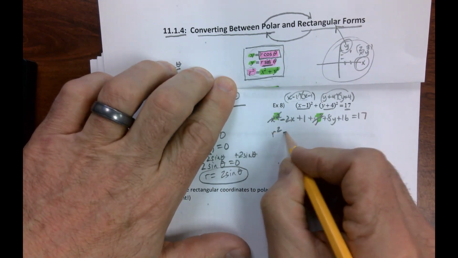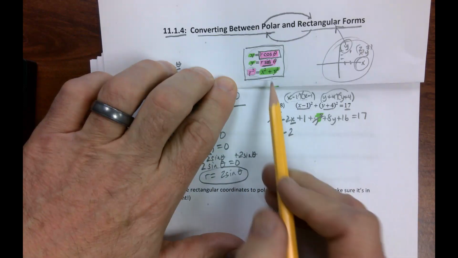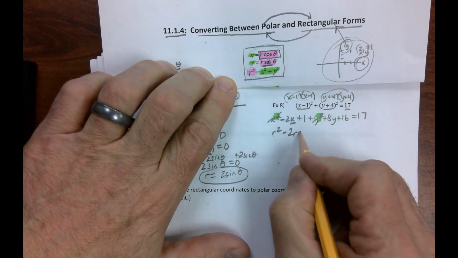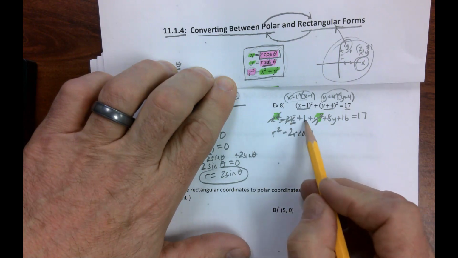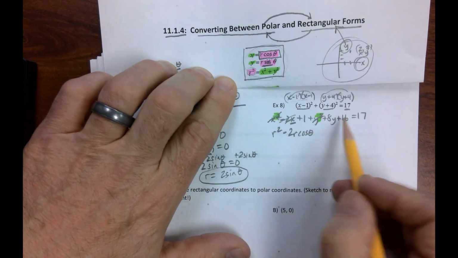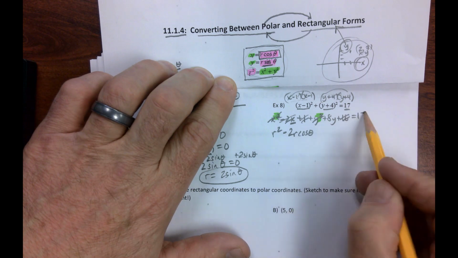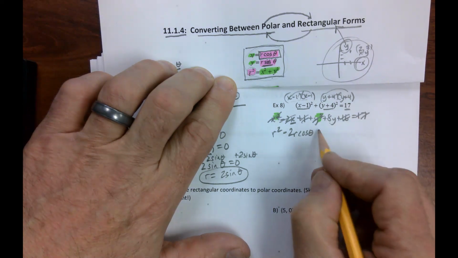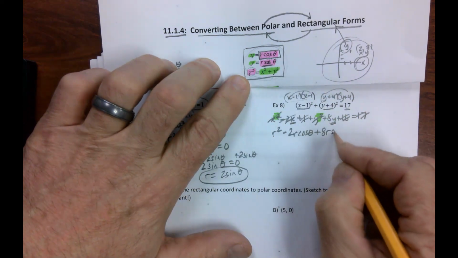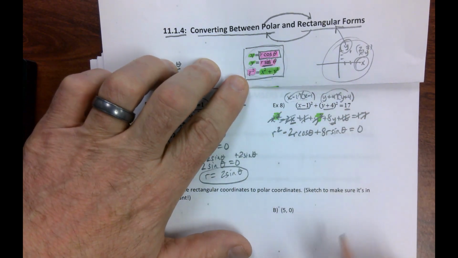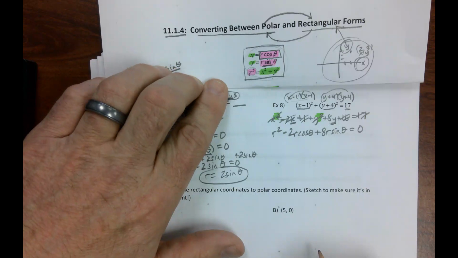r squared minus 2. How do I take that x out? By putting r cosine theta in for that. So that's gone. I want you to notice 1 plus 16 is 17. So these cancel with that. And then I get plus 8. What's y? y is r sine theta. And that equals 0. Now don't forget, we're trying to solve for r.